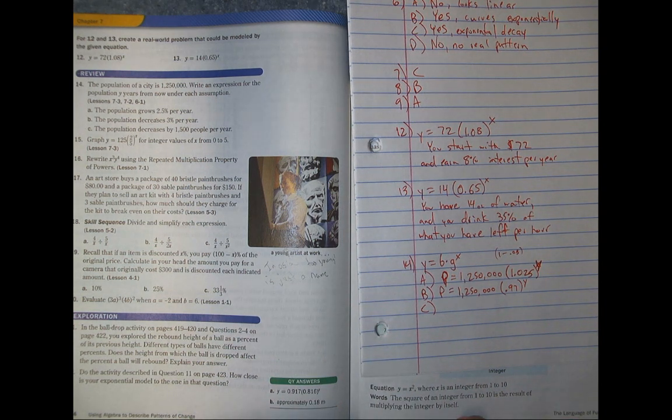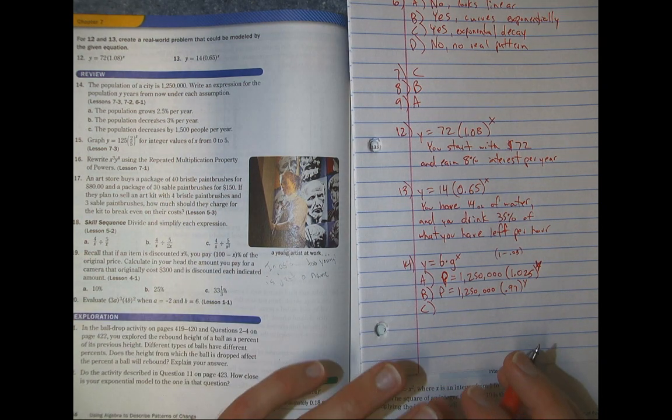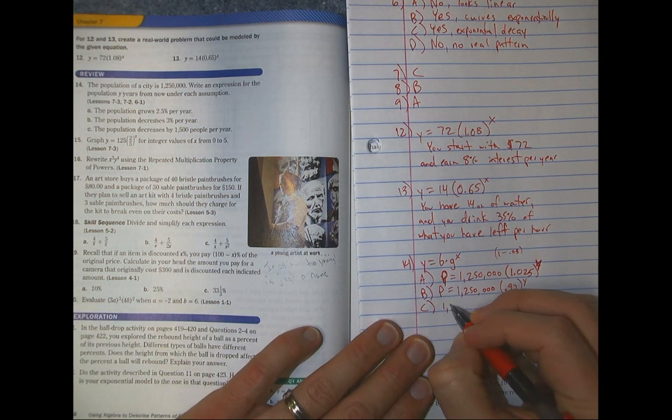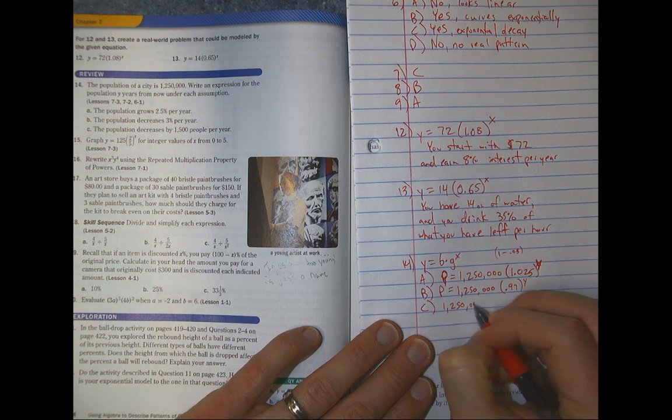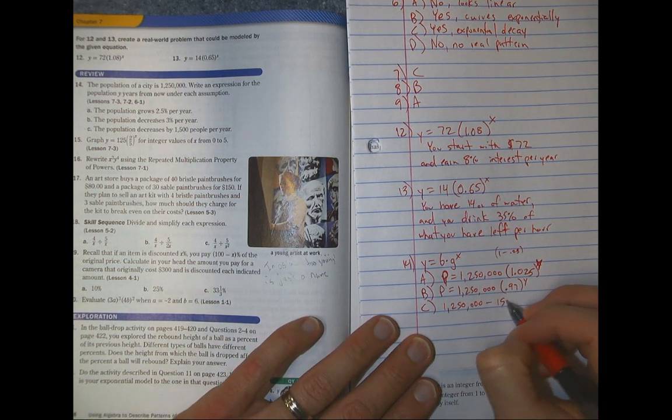And then letter C, the population decreases by exactly 1,500 people per year. This is not a percent. This is not exponential. This is linear. Okay, y equals mx plus b form. We are starting with 1,250,000, and we are decreasing or minusing 1,500 people per year.